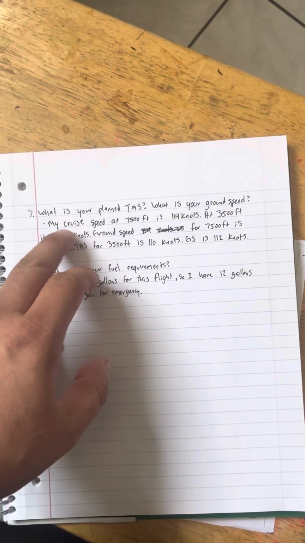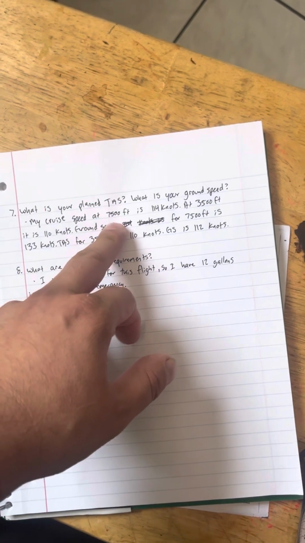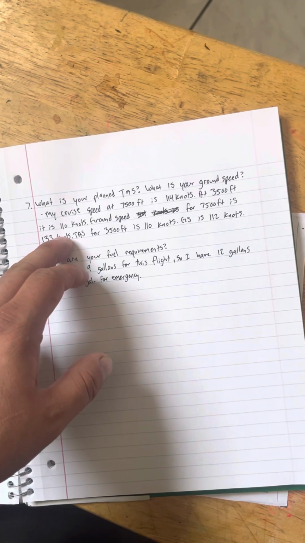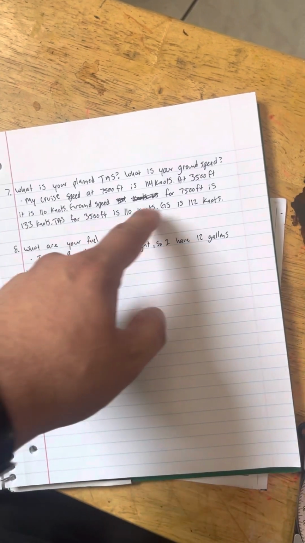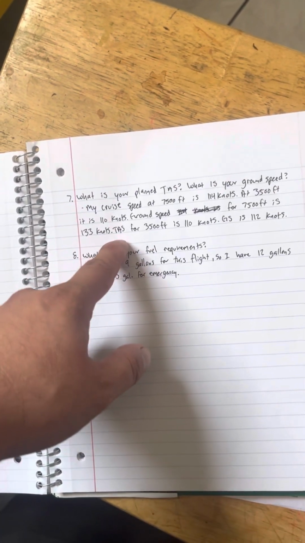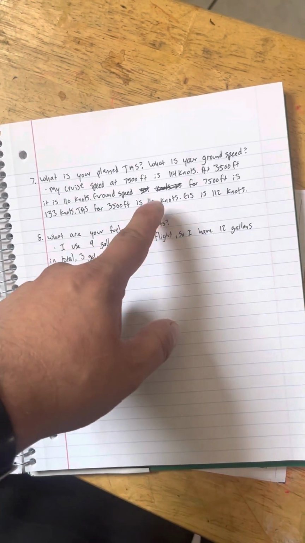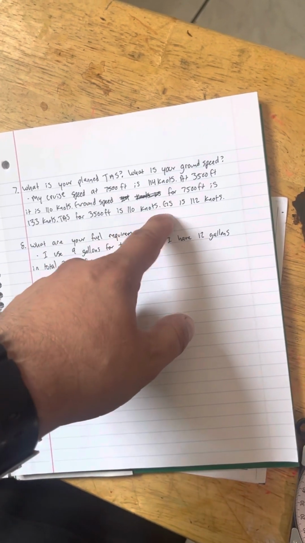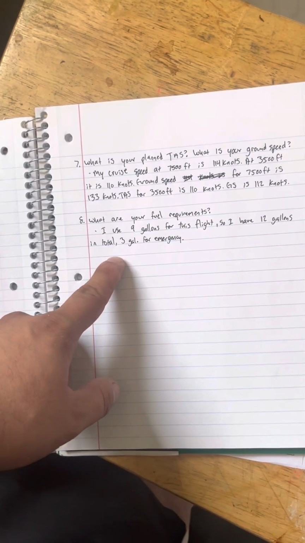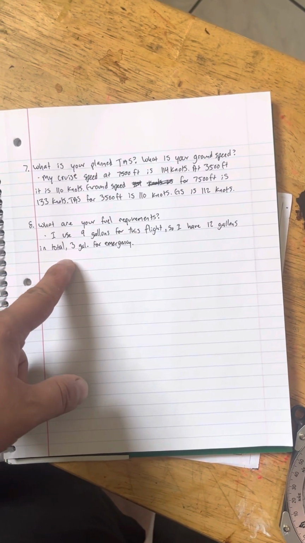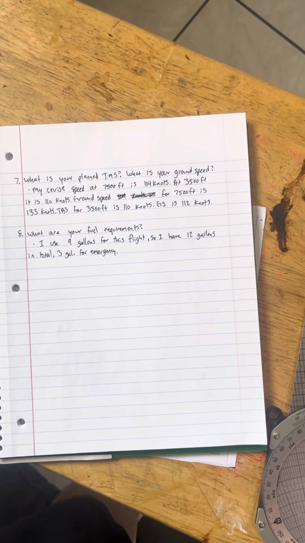My true airspeed for 7,500 feet is 114 knots. At 3,500 feet, it is 110 knots. My ground speed for 7,500 feet is 133 knots. My true airspeed for 3,500 feet is 110 knots. My ground speed is 112 knots. And that is my fuel requirements. I use 9, but I have 12 for 3 in emergency. And that is my flight plan.